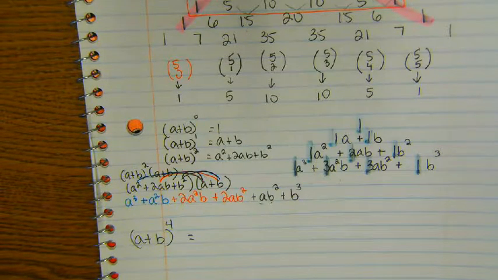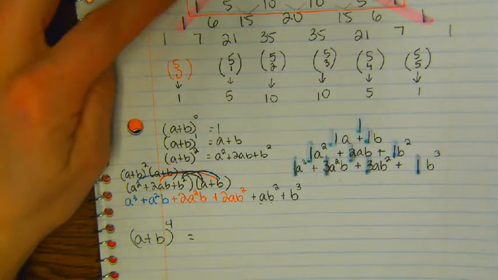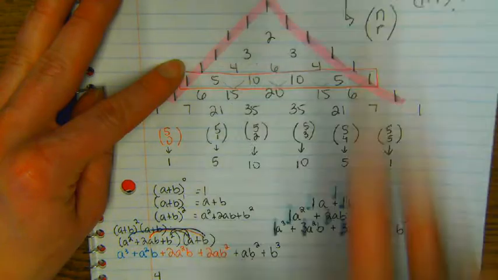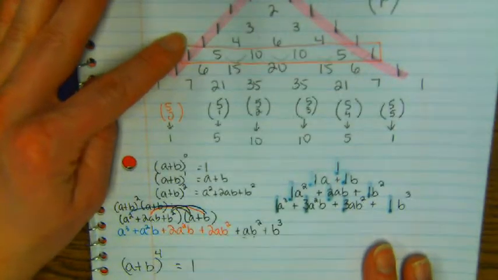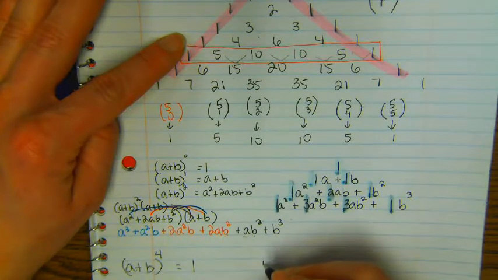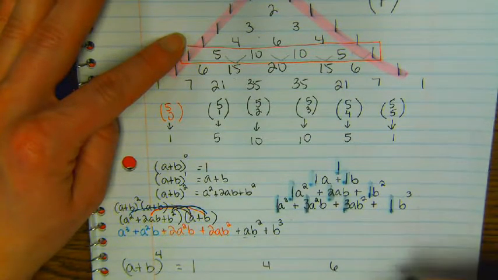All right, so I am going to write out row 4, and I'm going to leave some space. I'm going to write a 1, and then I'm going to write a 4, and then a 6, and then a 4, and then a 1. All right.